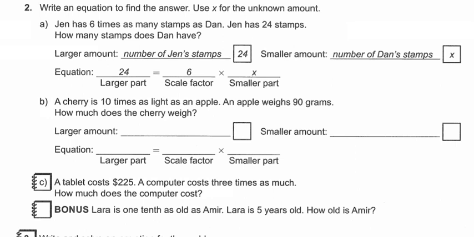In question 2, it says write an equation to find the answer. Use X for the unknown amount. So let's look at A. They've done that one for us. Jen has 6 times as many stamps as Dan. Jen has 24 stamps. How many stamps does Dan have? So the number of Jen's stamps is biggest, right? Because she has 6 times as many as Dan. So the larger part is going to be the number of Jen's stamps, and the smaller part is going to be the number of Dan's stamps times 6, right?